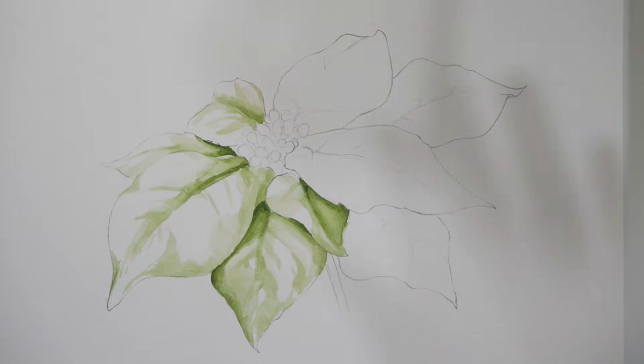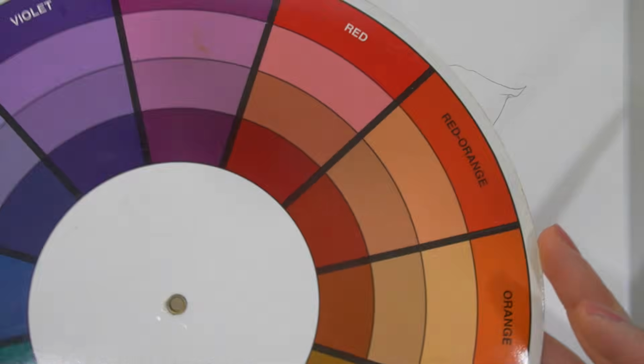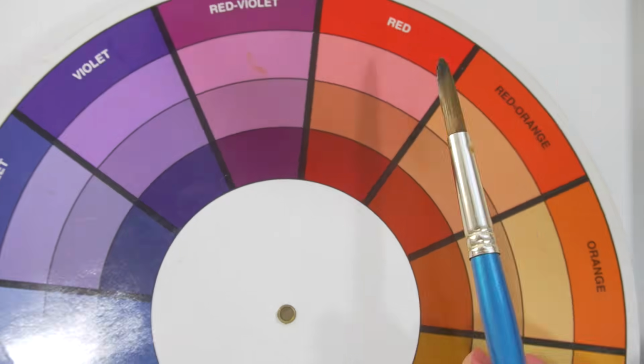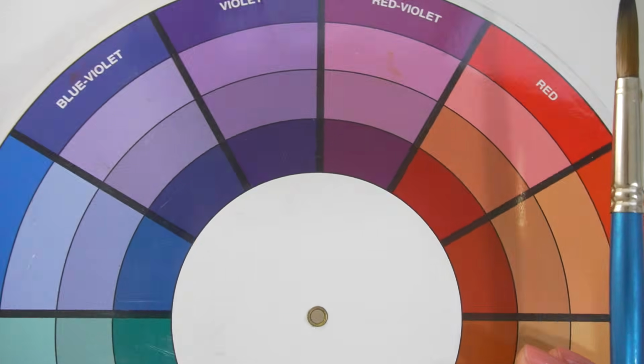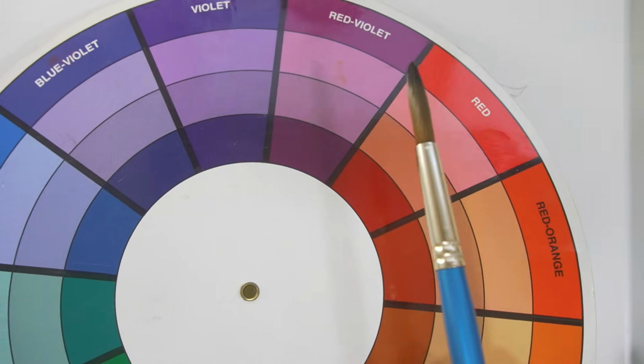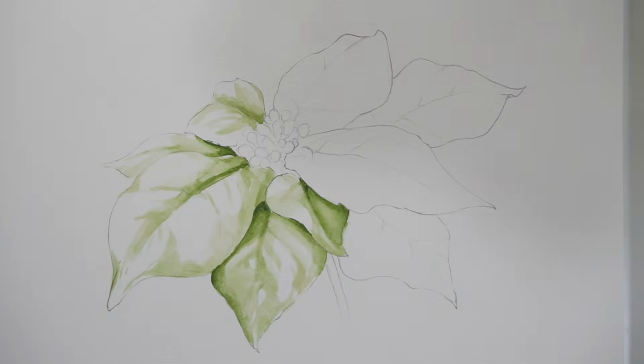So for this side, we're gonna work with the analogous colors, which again, if we look at our color wheel, red would be violet or purple. Normally, because I don't have a lot of purple on my palette, I just add a dab of blue with our red, but for this project, I'm going to use purple. And we're just gonna do the same thing.